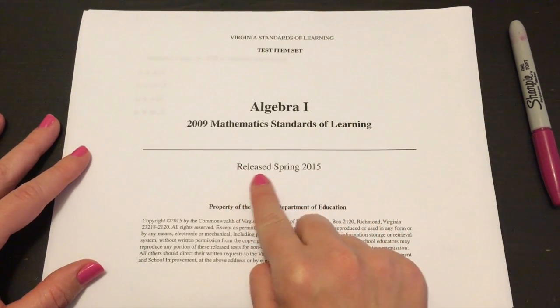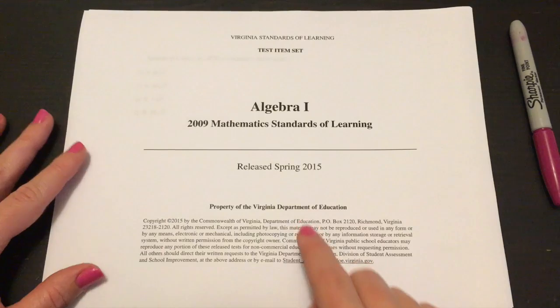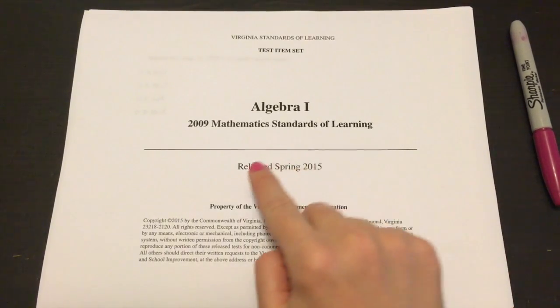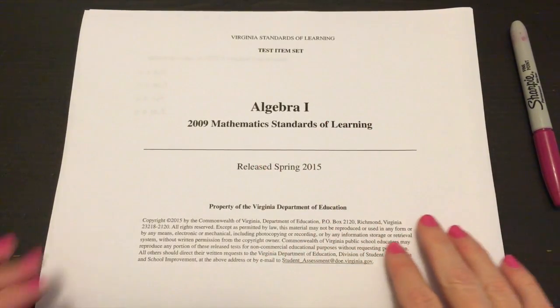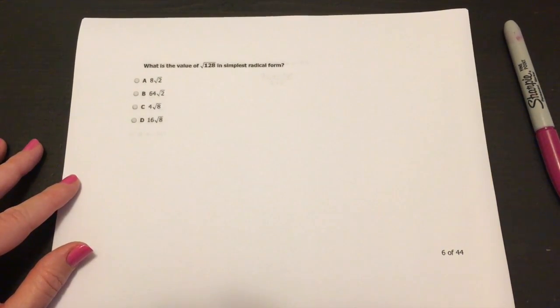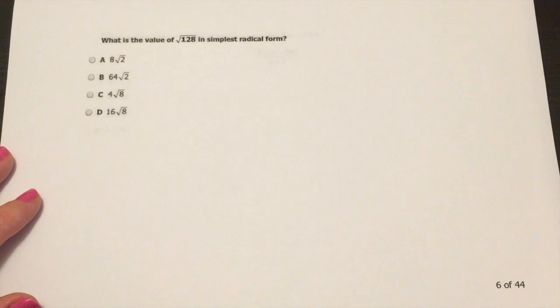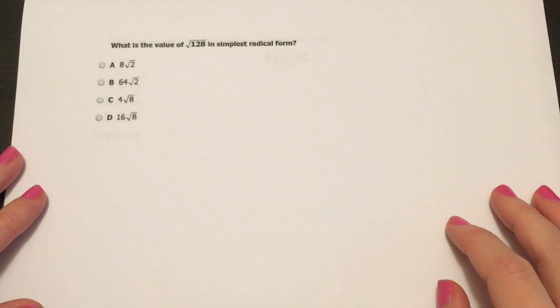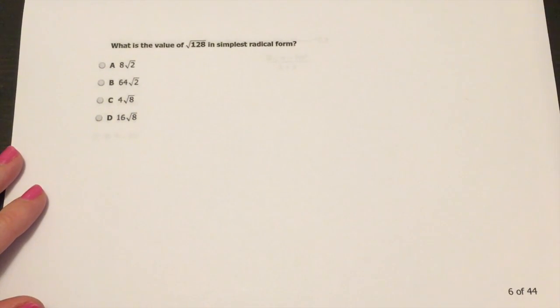This is the released spring 2015 test. We're going to go ahead through it, starting here with number 6. Let's zoom in so we can take a look. What is the value of the square root of 128 in simplest radical form?